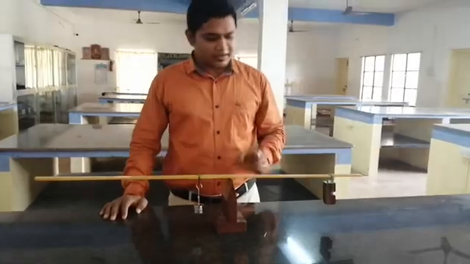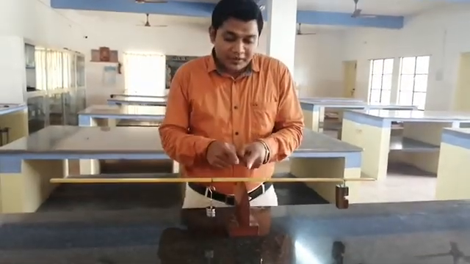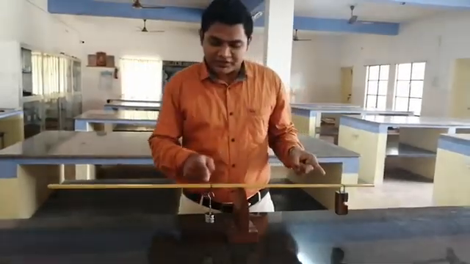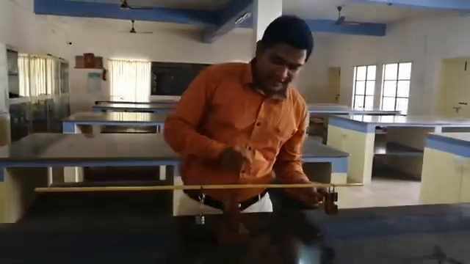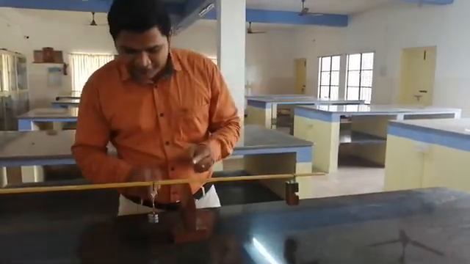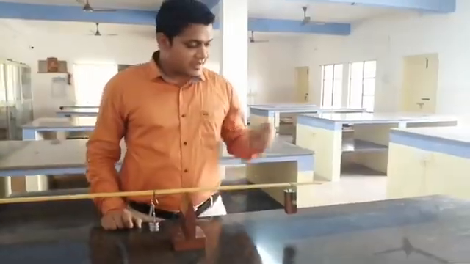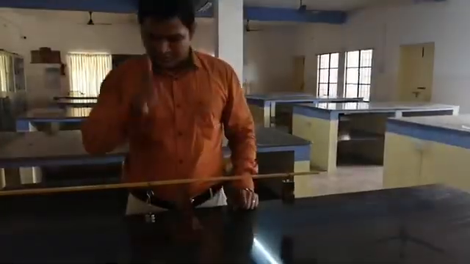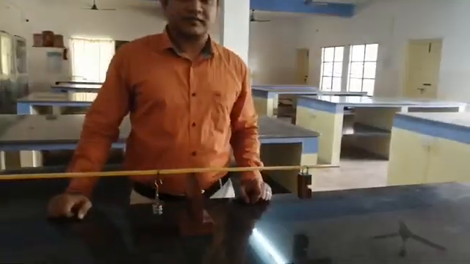By using this, what is the equation? That means the moment of this mass is equal to the moment of this mass. Say this is F1 and this is D1, and this is F2 and this is D2. We can write F1 D1 equals F2 D2.